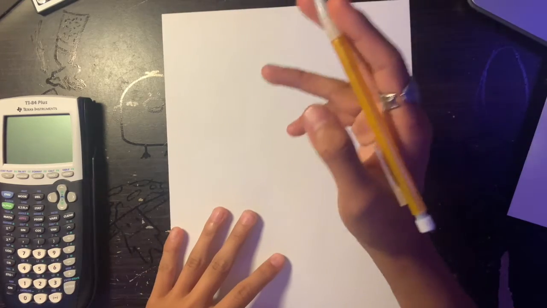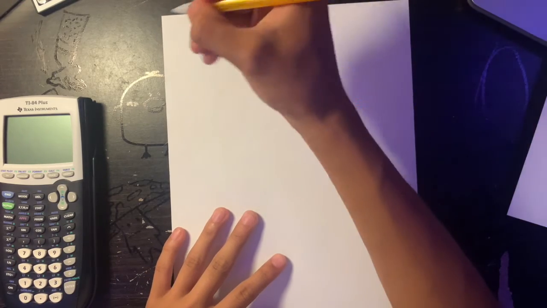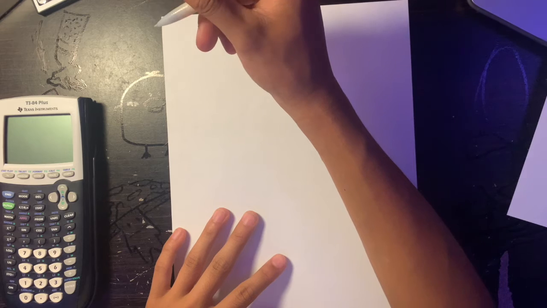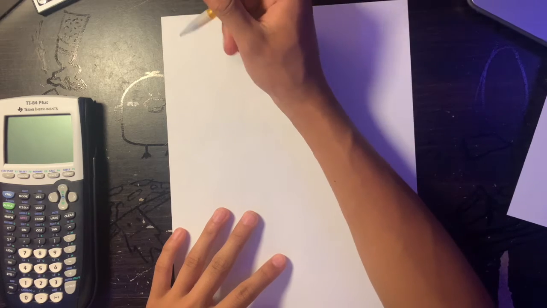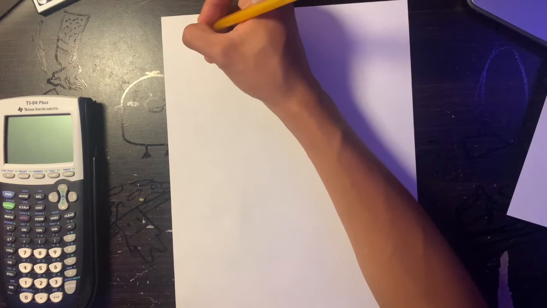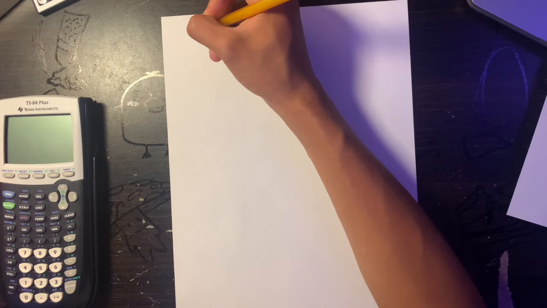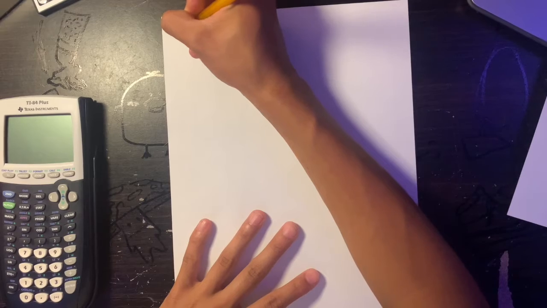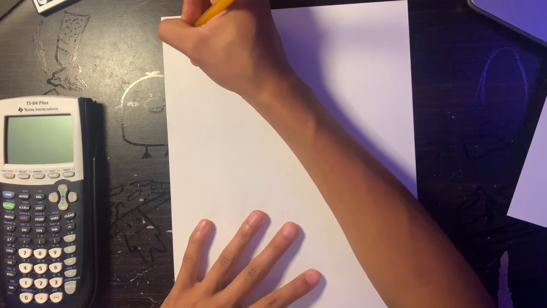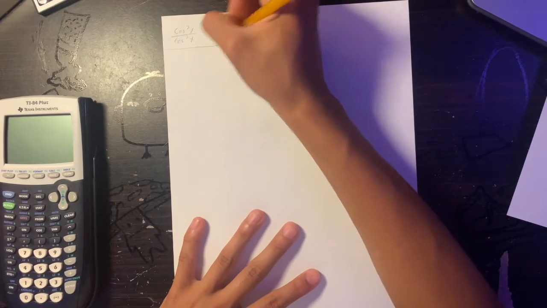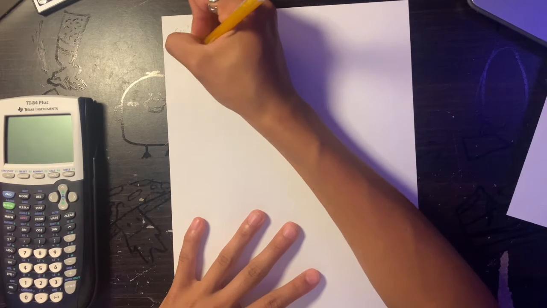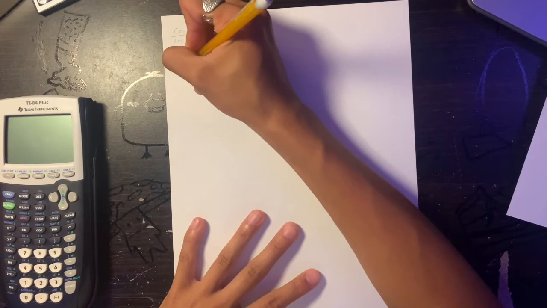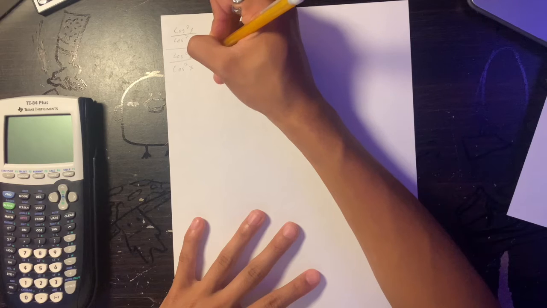First problem, let's start with changing this into sine cosine, and let's just change those ones into cosine squared x over cosine squared x, because I already know those tangents are going to be sine squared x over cosine squared x, just so we have the same denominator there. So cosine squared x over cosine squared x, over cosine squared x over cosine squared x, because that is the same thing as 1.